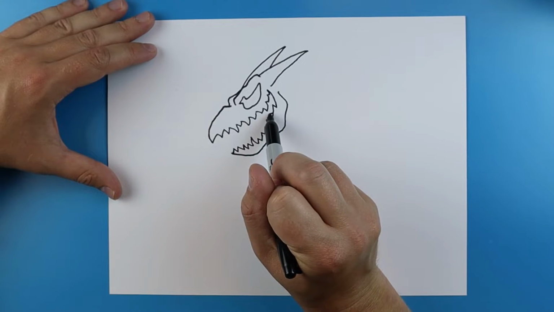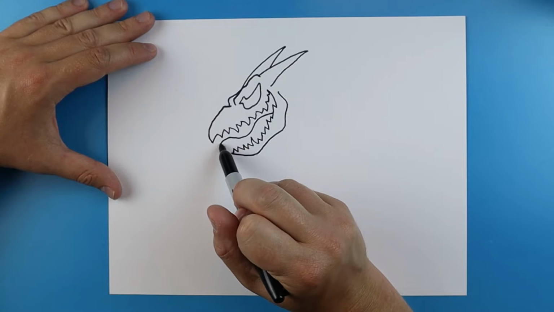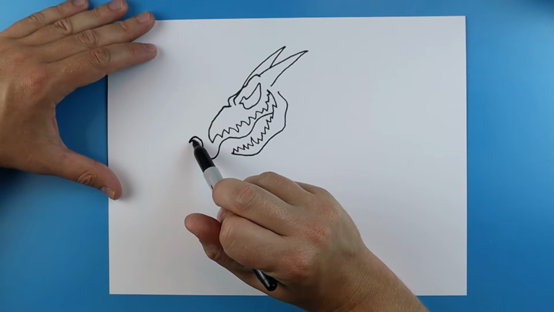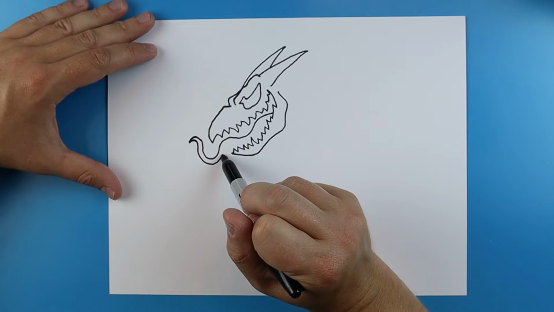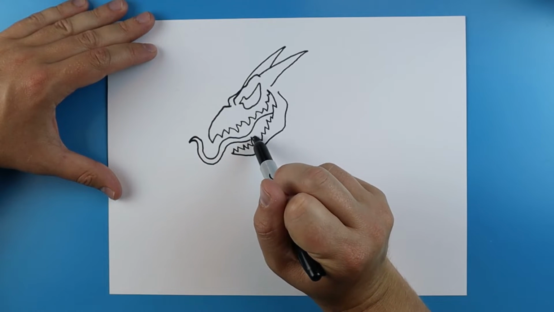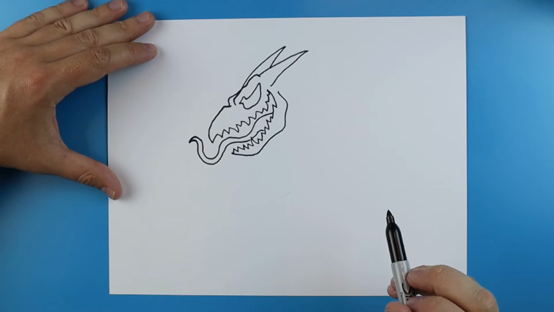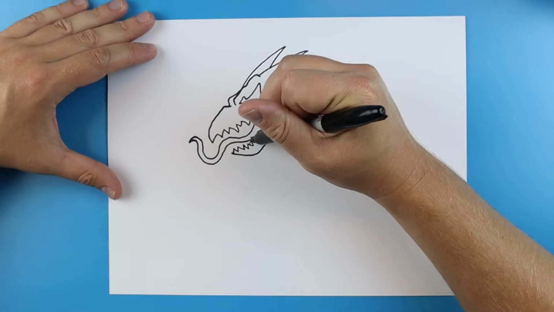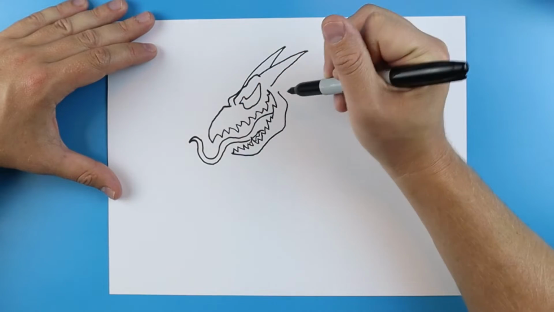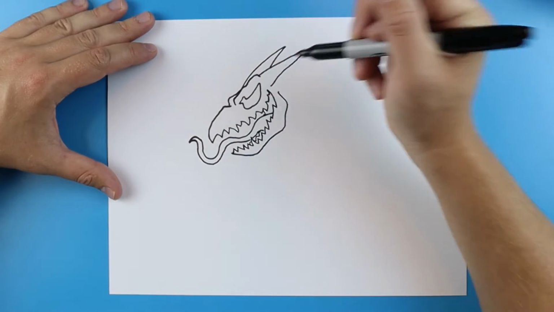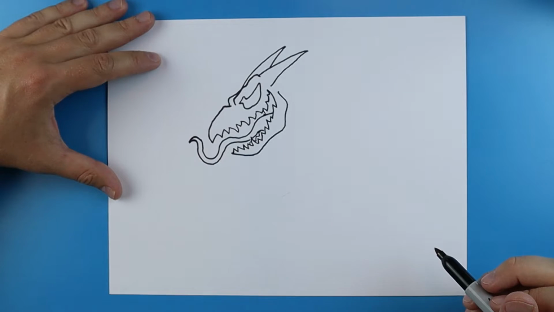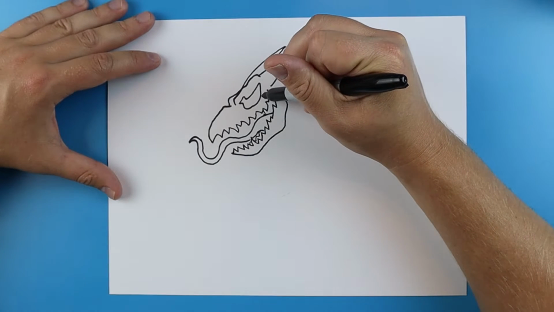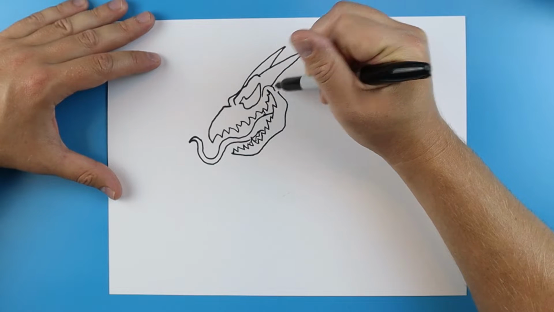Now, we want to make the famous tongue. So I'm going to just draw a really kind of crazy curvy line that comes out. Make it come to a very skinny point, and then you're going to just bring it back into here. Now, right behind here, we're going to add some more of these little spikes and bring it up to here. Next, draw a little line that curves around here.